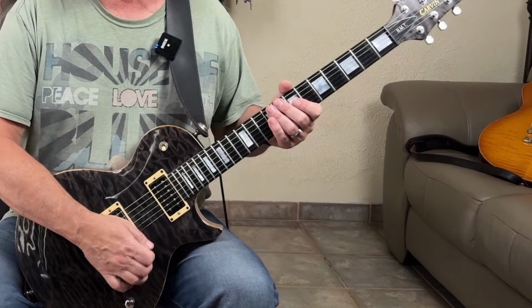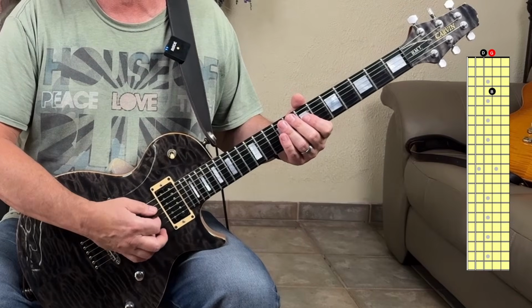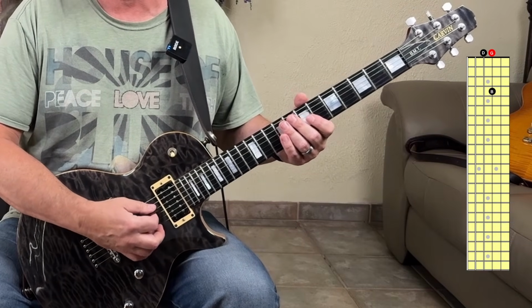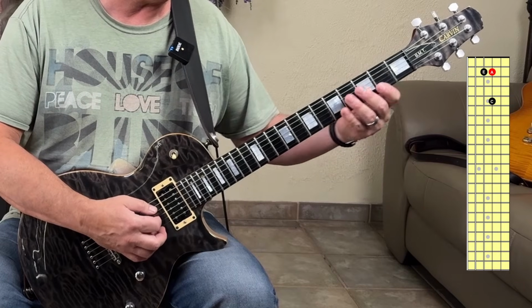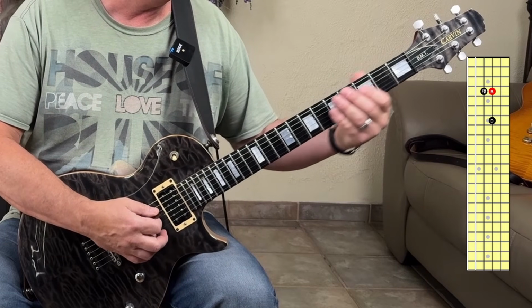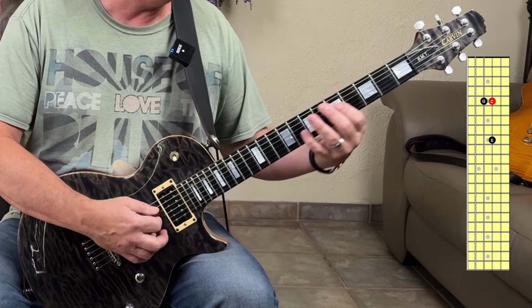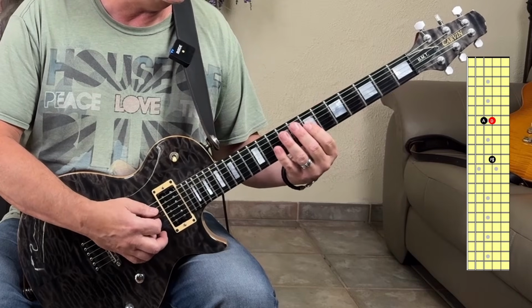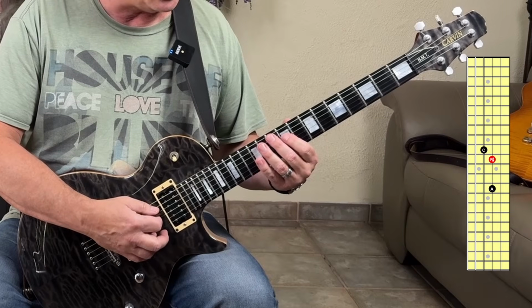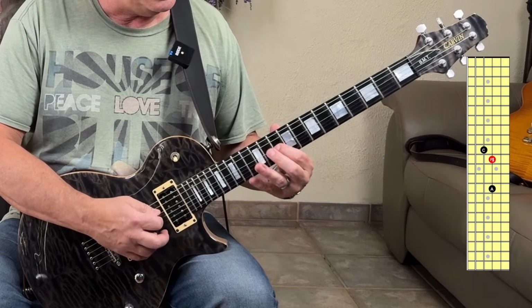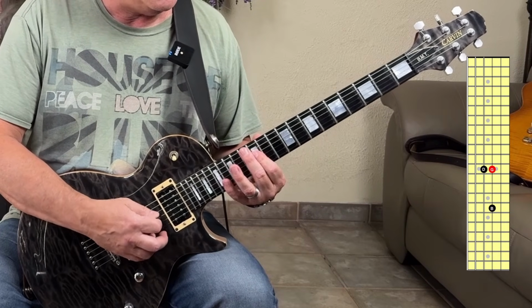How about second inversions? Well, if we start down in the open position, we've got G major with D, G, and B. Moving on through the key, we've got A minor, B minor, C major, D major, E minor, F sharp diminished, and we're back to G.